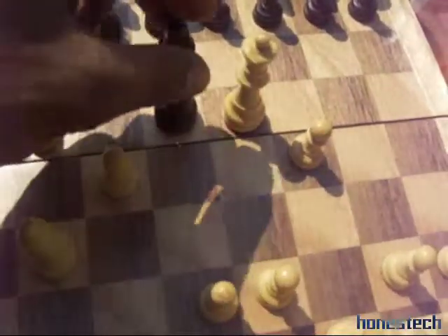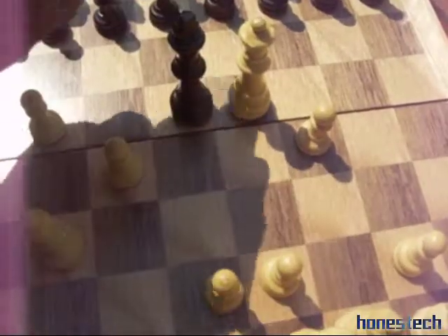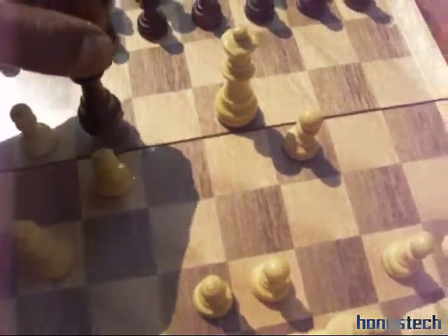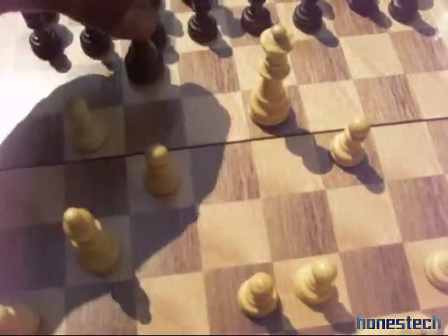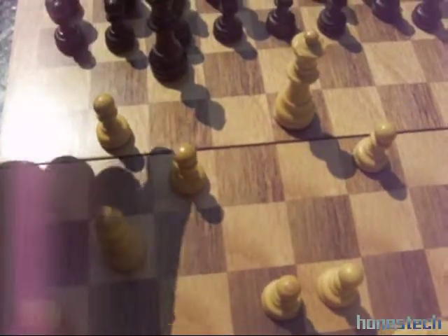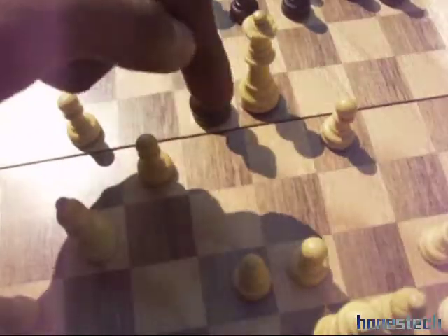Now in this case the king cannot move anywhere. If he goes here, he's on the queen's square. He can't go here because the queen still covers this square. He cannot go here because now the pawn is covering this square, and from here he cannot even go here because the queen is still covering that square.